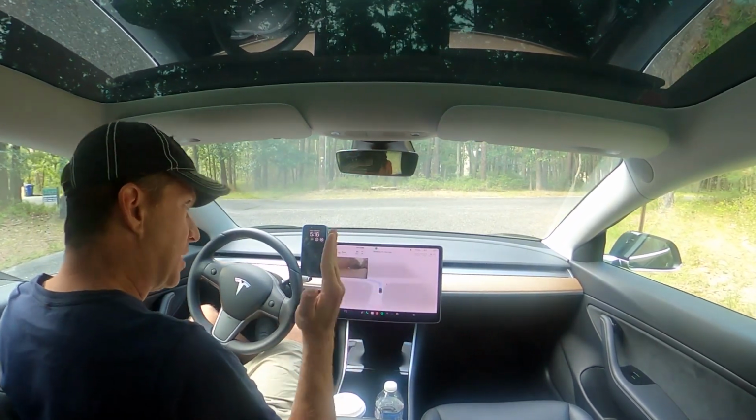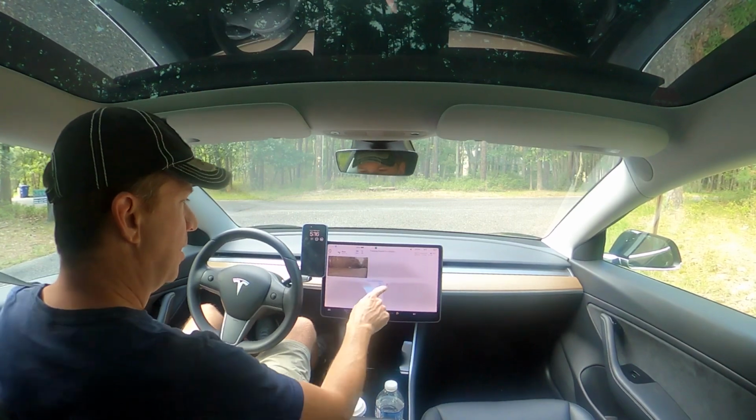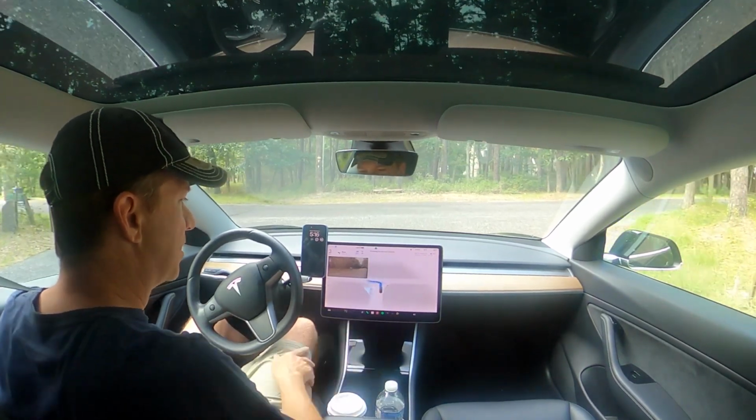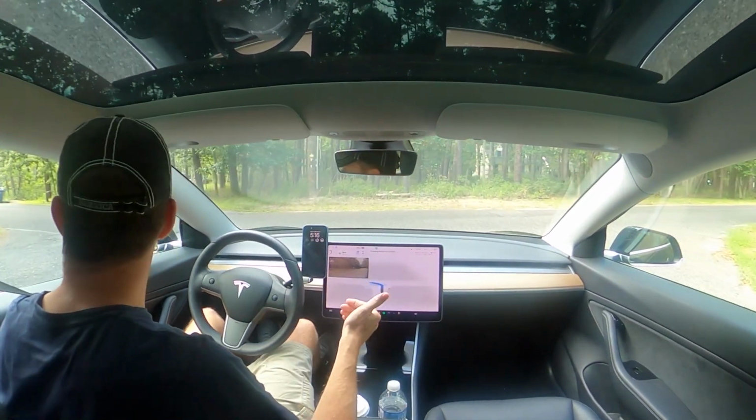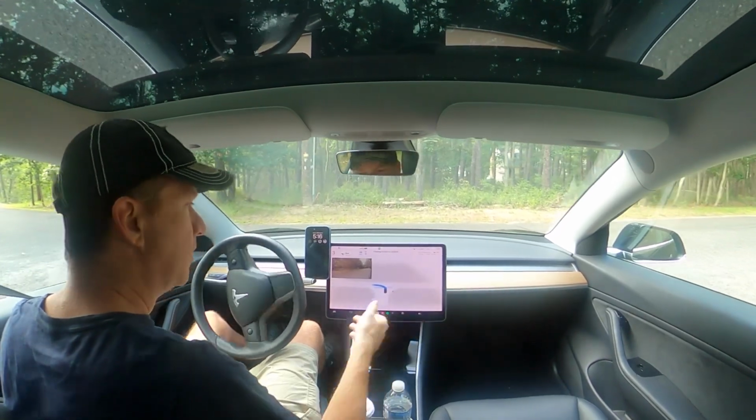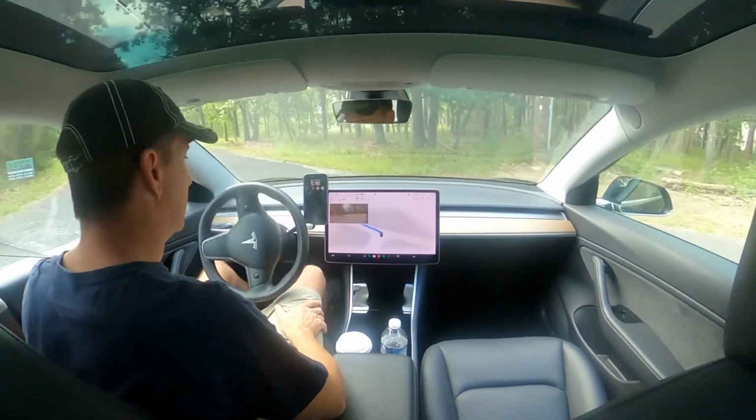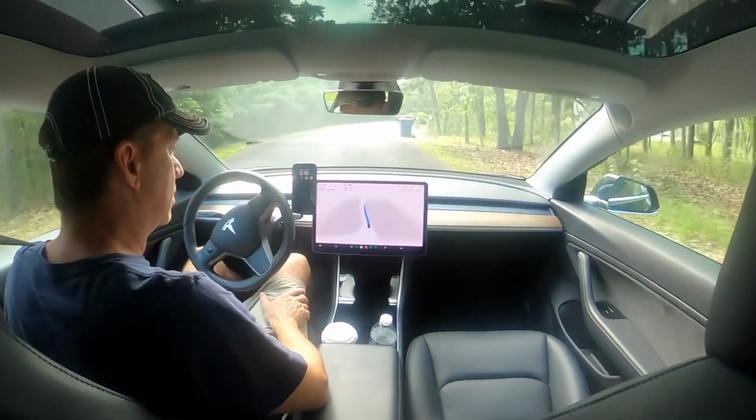So it starts at the stop sign, it stops at the stop sign. You see this line here, this blue line, horizontal. That's indicating how far the car will pull up for visibility. Then there's nothing coming, and it goes.